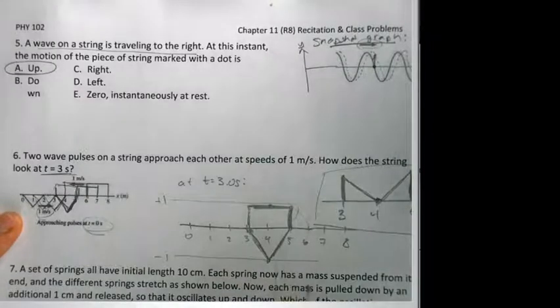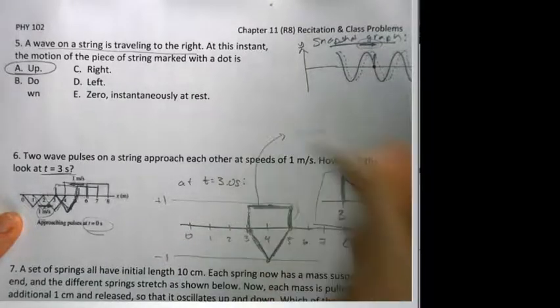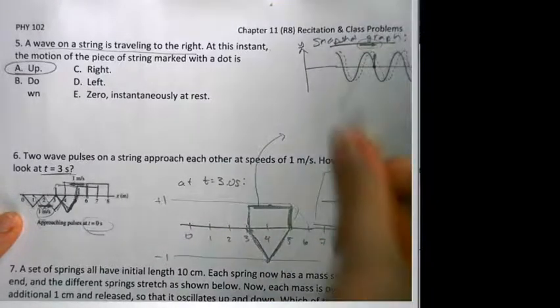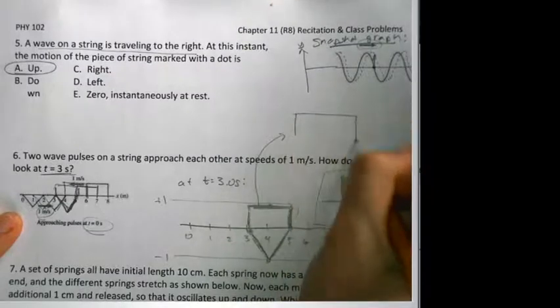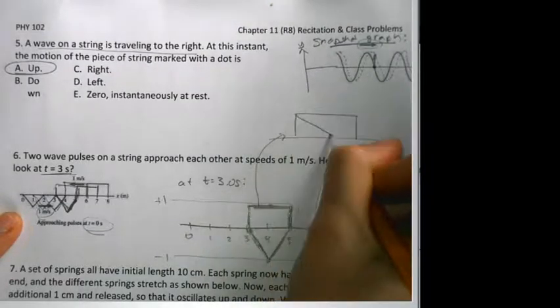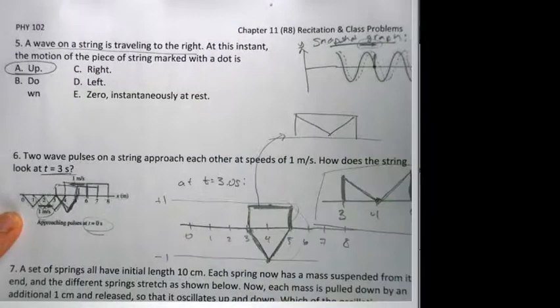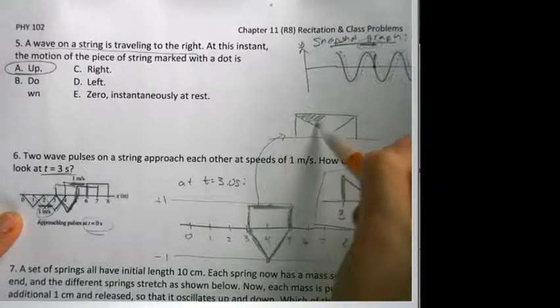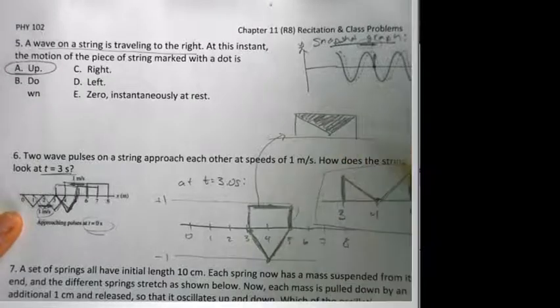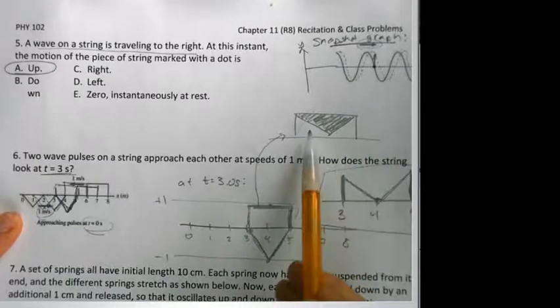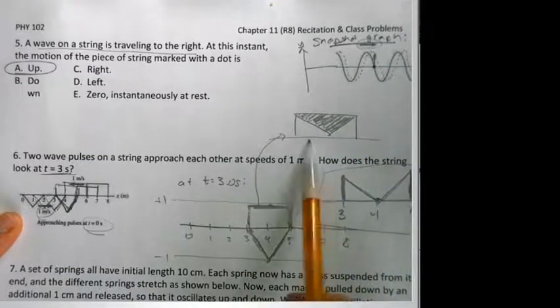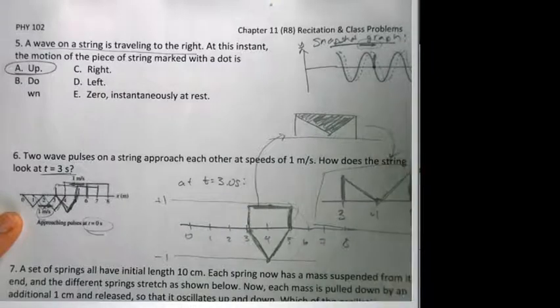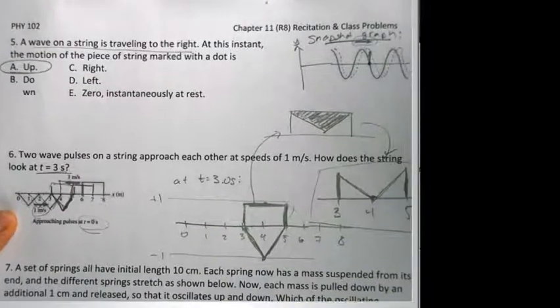Another way that I have seen people draw this that works is to just put these two together. So you can go like this and like that. Okay, and these portions here are where it will cancel, and the portion that's left down here on the bottom is what the wave ends up looking like. So that's another trick to plot those up.